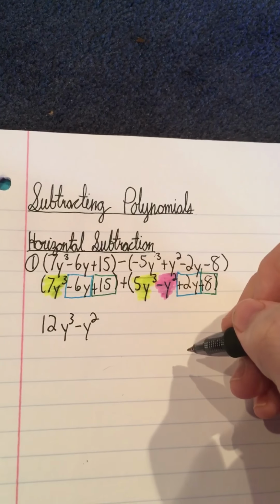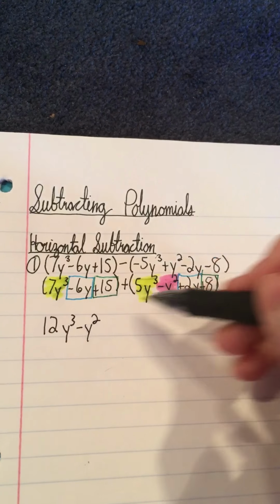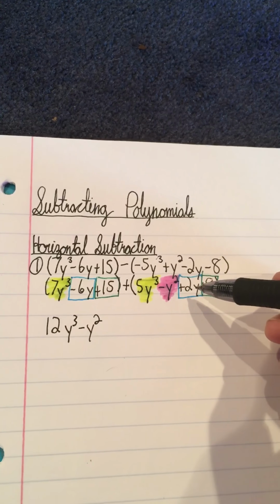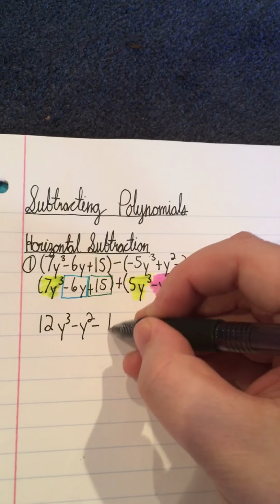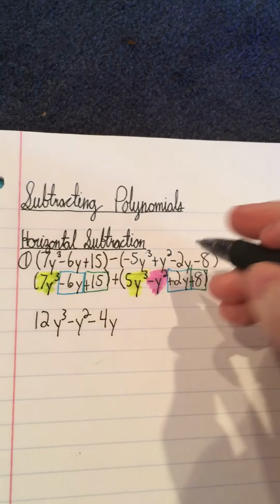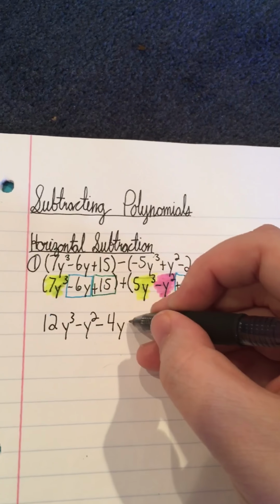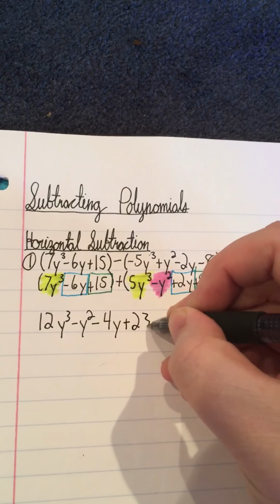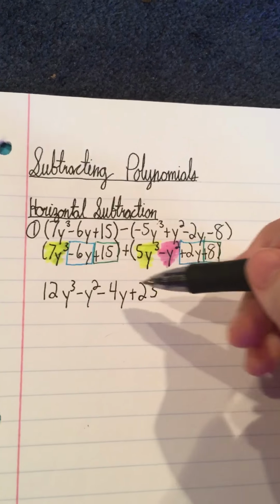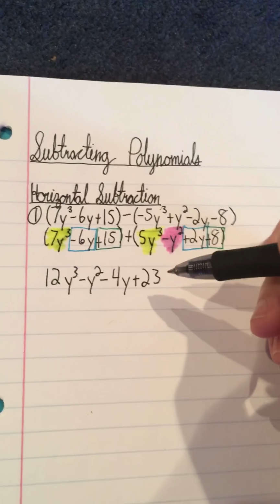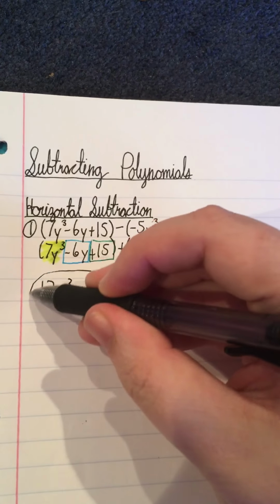And then I'm going to move on to our blue terms, which is this negative 6y plus this 2y, which gives us a negative 4y. And then we have our green terms, 15 plus 8, which gives us positive 23. Double check that there's no leftover like terms, and there's not. So this is our final answer.